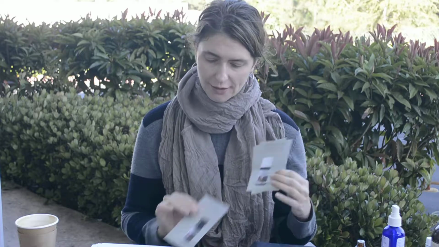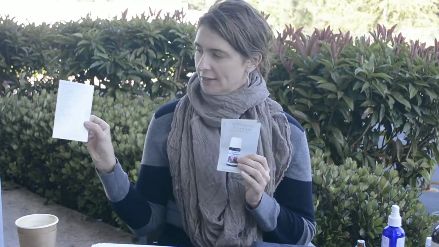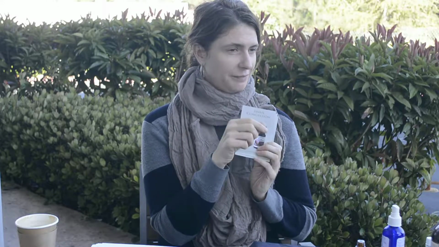The mental clarity you know about, the anti-aging, we're going to give you a treatment. The sinus congestion, on the back it says it's really good to use peppermint on the roof of the mouth. Have you ever done this? Do you want to try it? I don't have any congestion. You don't? Do you want to try it? I don't really need to.